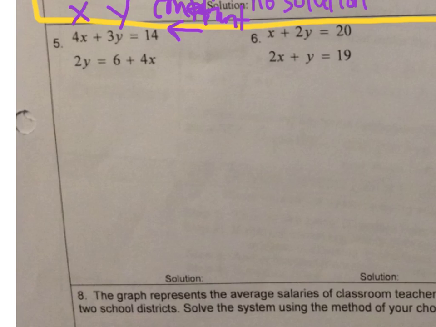In the second equation, we don't have that, so we need to move our x and our y to the same side of the equal sign and have our constant on the opposite side. So let's move the 4x from the right side of the equal sign to the left side. We cannot combine an x and a y term, so we just list them out.